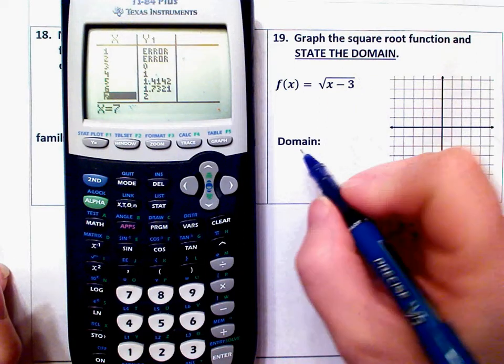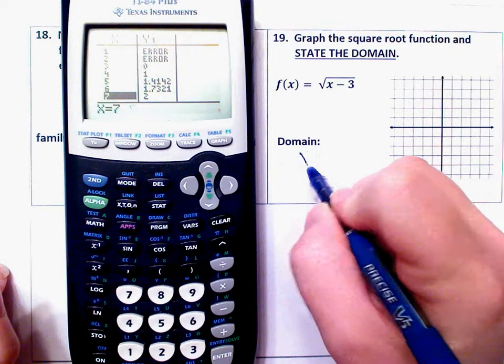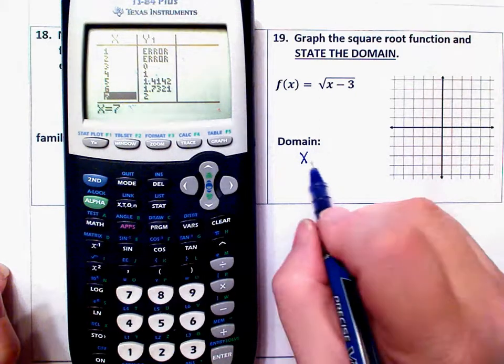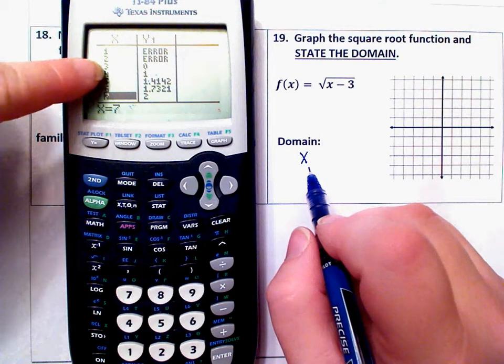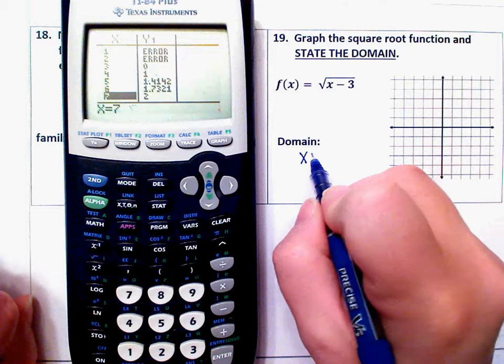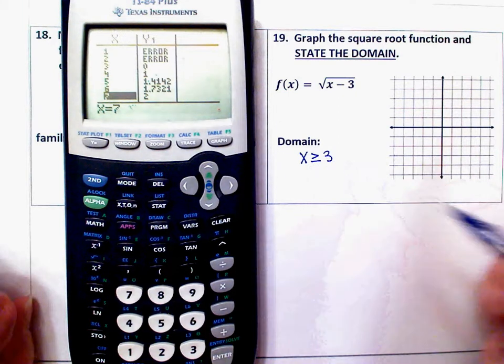So remember, domain is your x values. You're saying what values of x work. Well, x works if it's 3 or bigger. So we would write that as x is greater than or equal to 3.